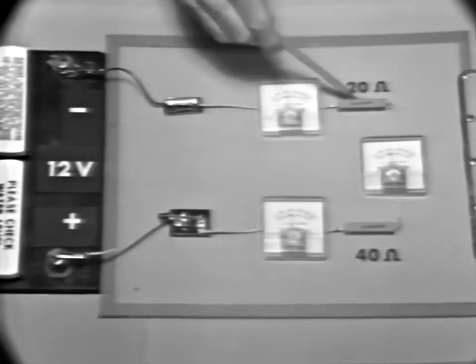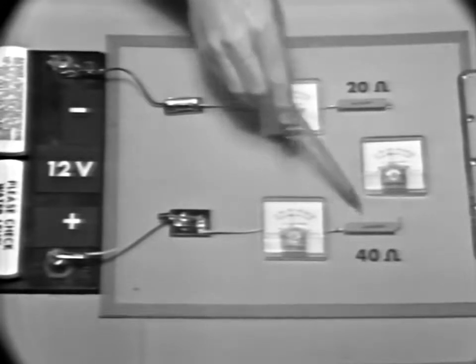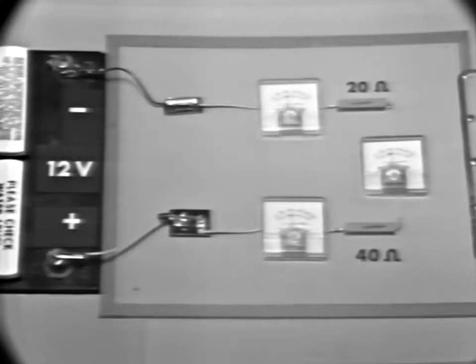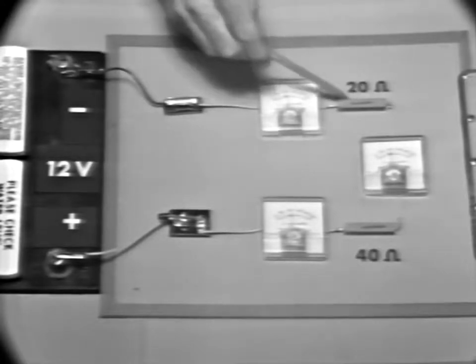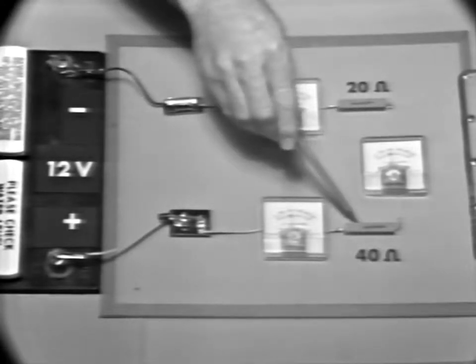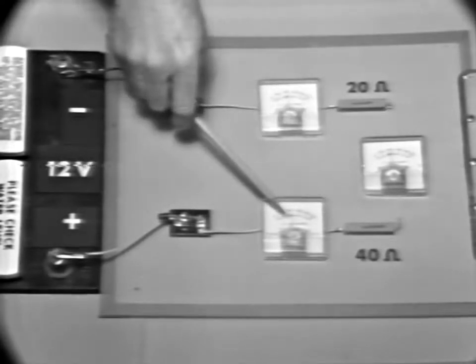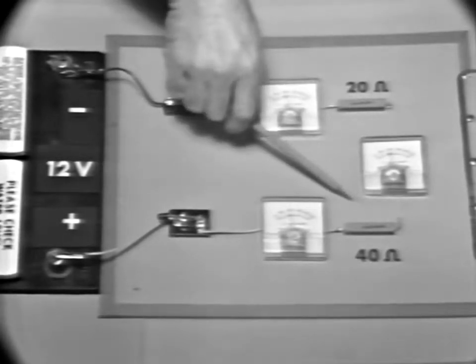Since the same current flows through each component, the total opposition to current should be the sum of these two resistors. If we ignore the meter resistance, which is very small, the resistance in this circuit should be 60 ohms, the sum of these two resistors. Well, let's use the ohm meter and verify this.